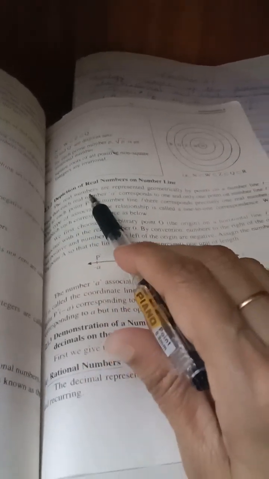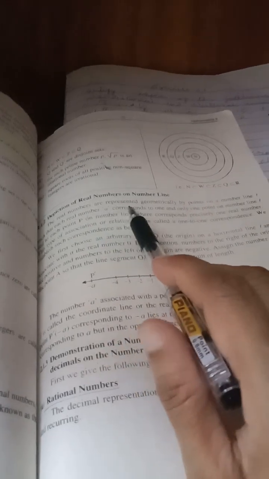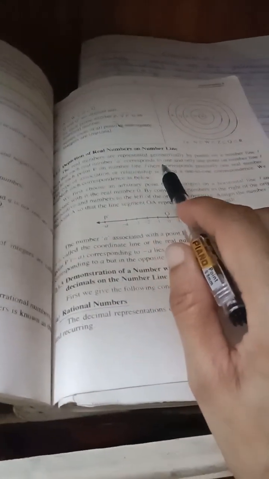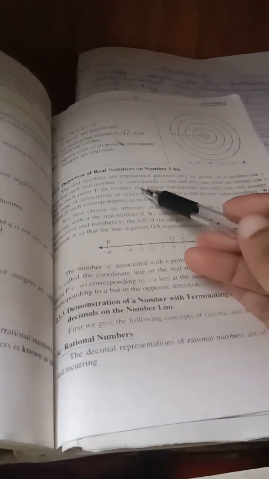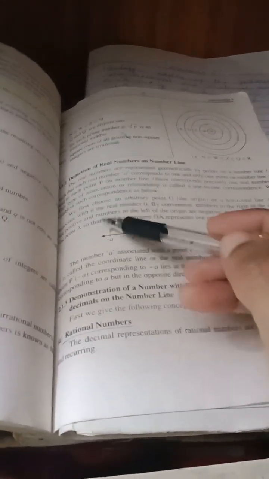Depiction of real numbers and numbers on a number line. The real numbers are represented geometrically by points on a number line L. Each real number corresponds to one and only one point on the number line, and to each point P on the line corresponds precisely one real number. This type of relationship is called one-to-one correspondence.